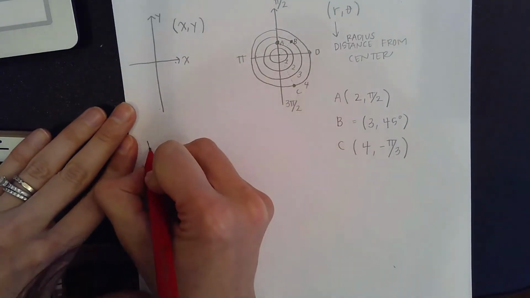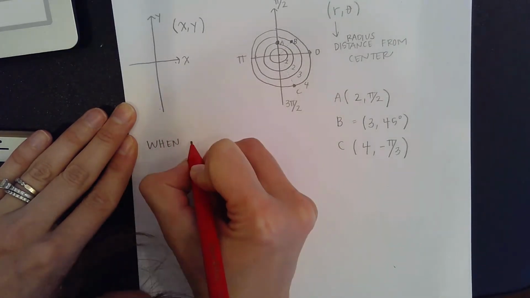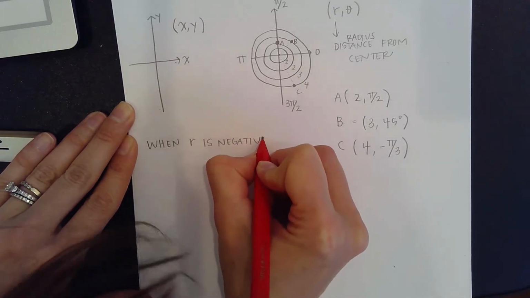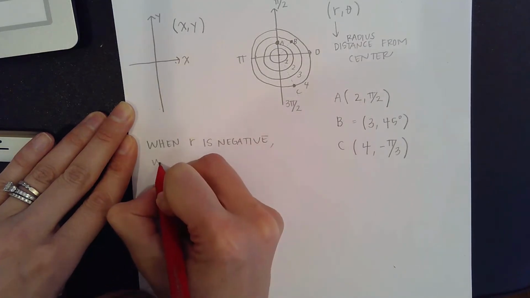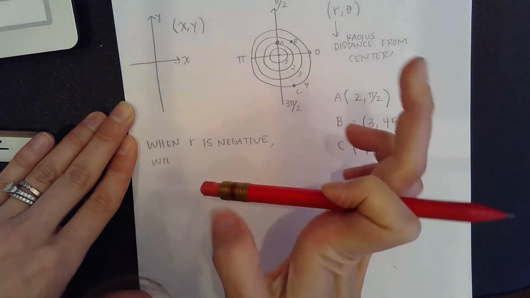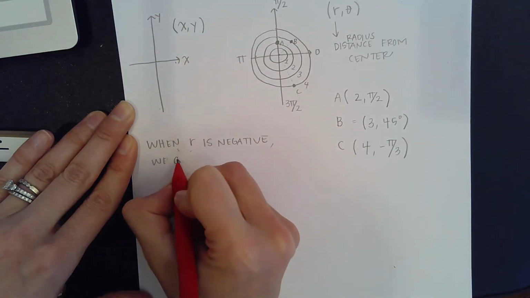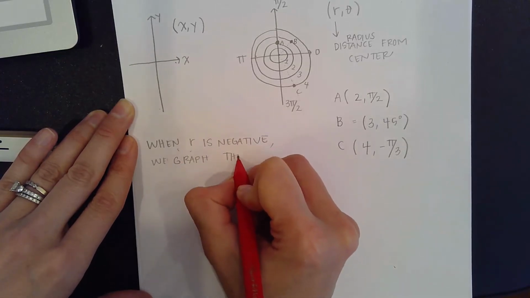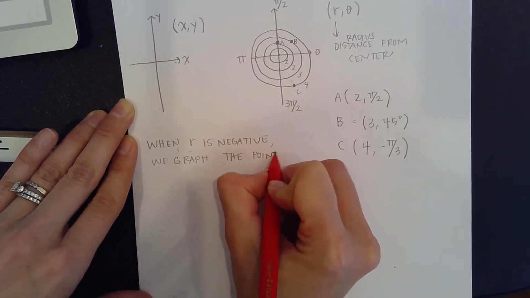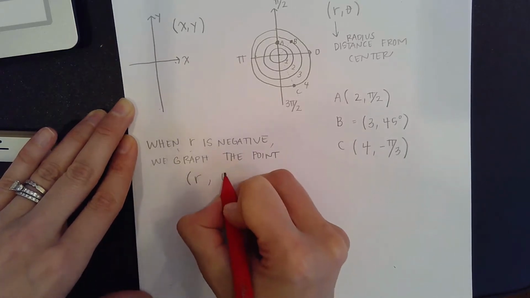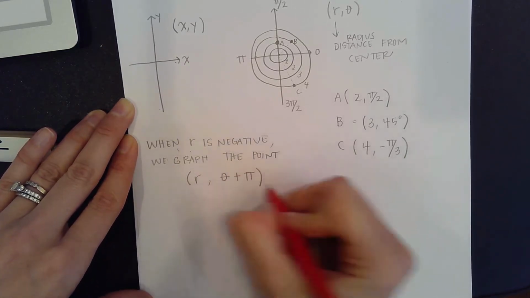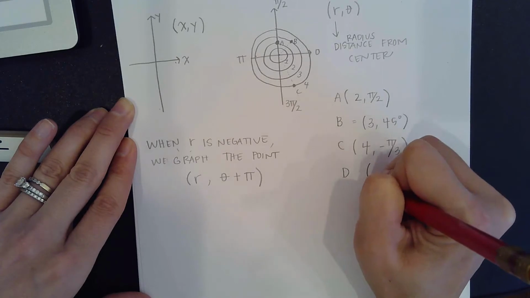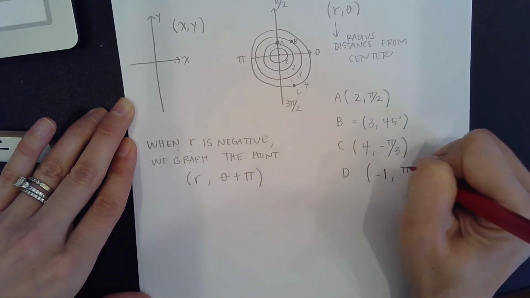If r is negative, we graph the point with positive r, and then we add pi to theta, so 180 degrees. Here is what I mean. Let's say we want to plot (negative 1, pi over 4).